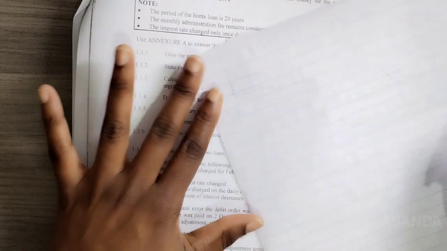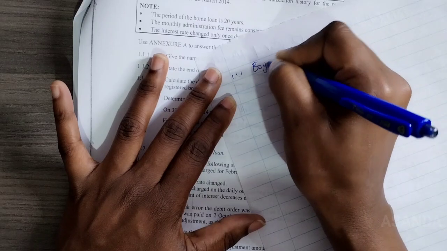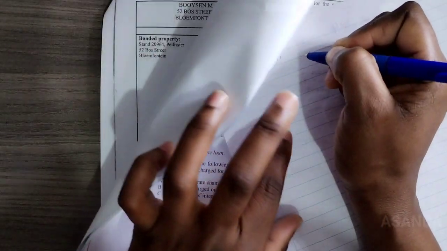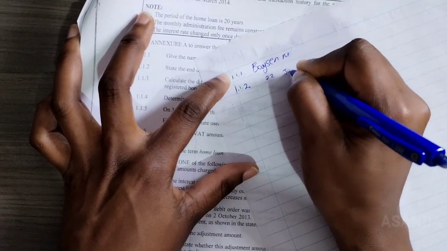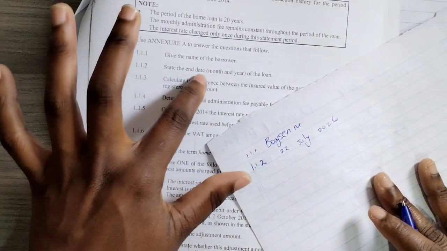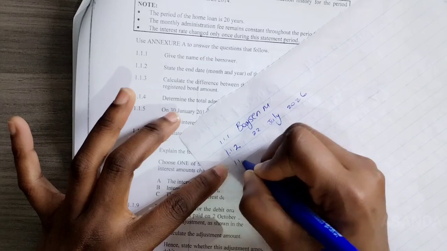I might as well use this paper to write. So 1.1.1 is Boyson M. And 1.1.2 is 22 July 2026. What does the question state? The end date, month and year of the loan. Okay. 1.1.3.